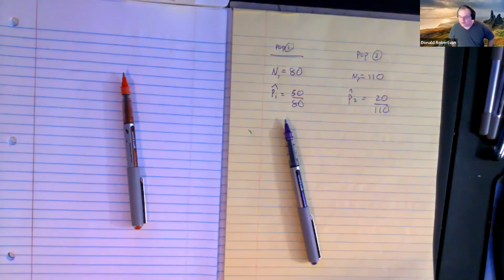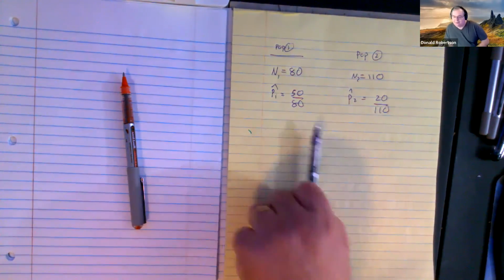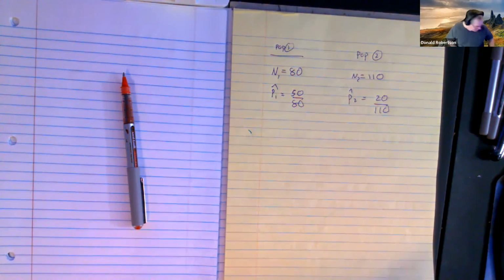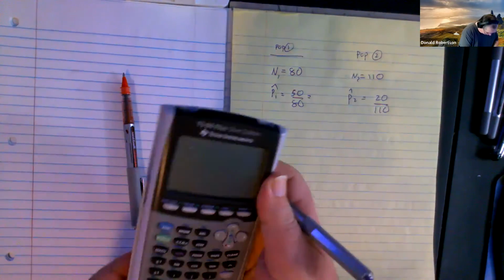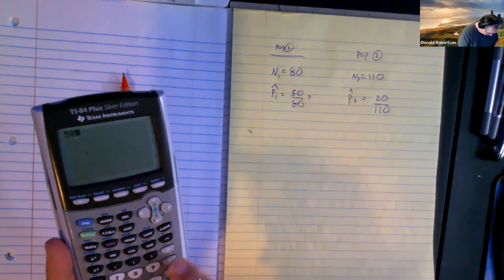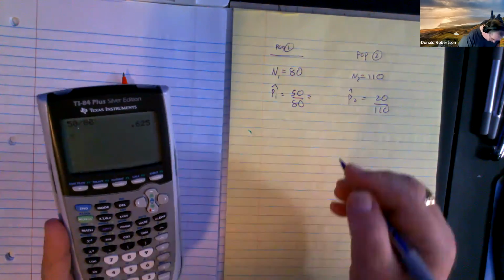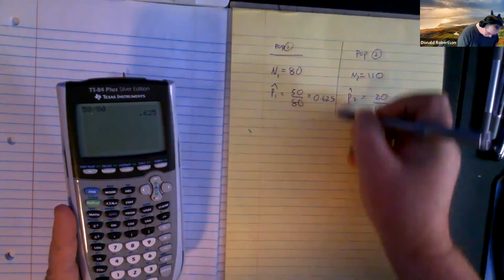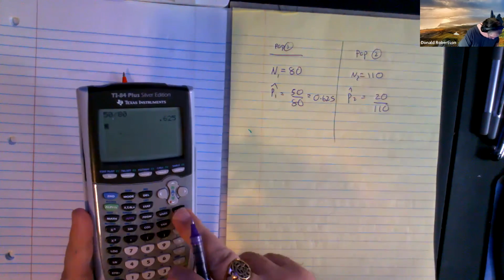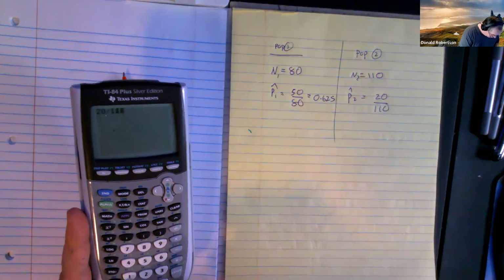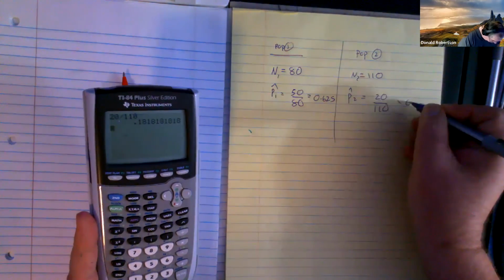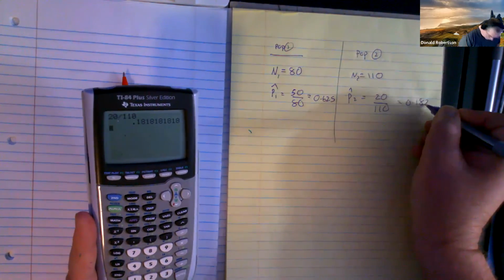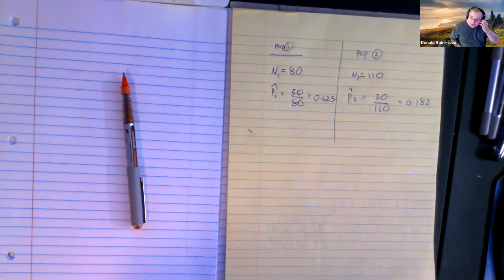So we have collected our data in a very unscientific way, but we're going to pretend that we collected it in a really good way, right? So based on the numbers that we've got, I'm going to turn them into decimals. So 50 divided by 80 is 62.5% of the males who have been to a foreign country, and 20 divided by 110, and only about 18.2% of females.